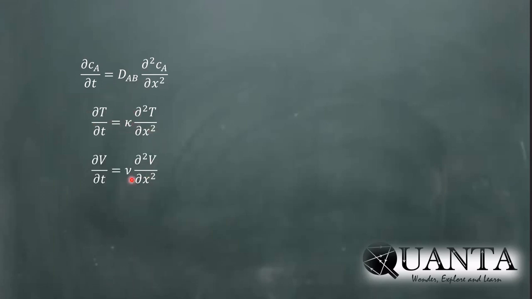Since transport phenomena deals with many different types of diffusivities, let's have a look at the equations. In Fick's second law, here we have the diffusion coefficient, the molecular diffusivity. For the diffusion of energy, heat, we have the thermal diffusivity. For the diffusion of momentum, we have the momentum diffusivity.